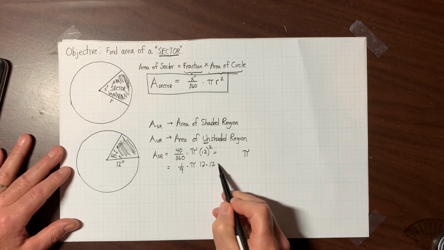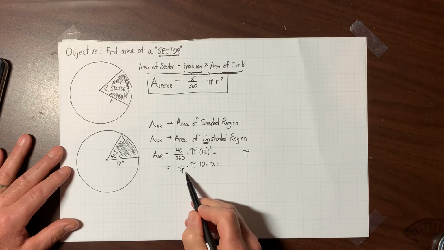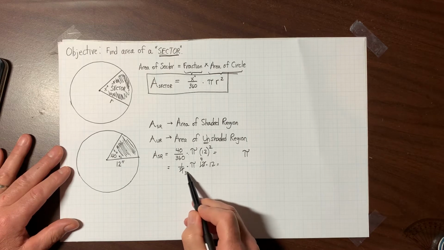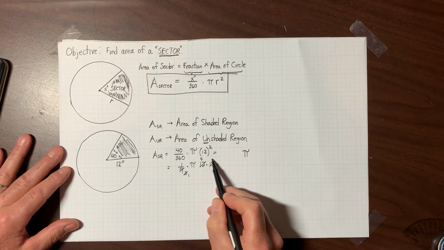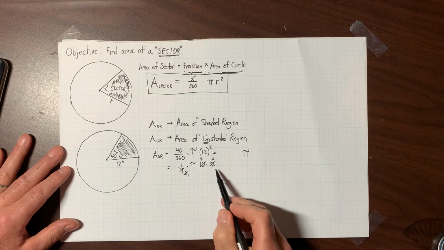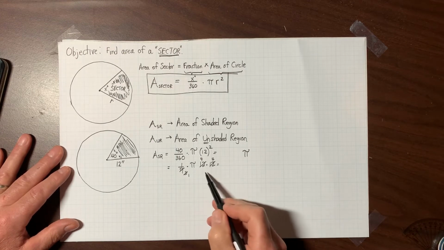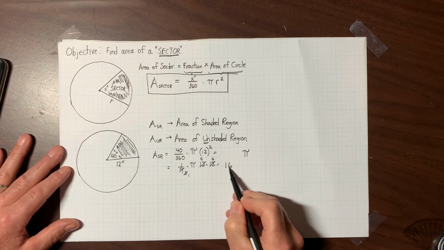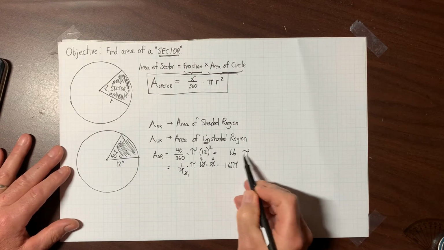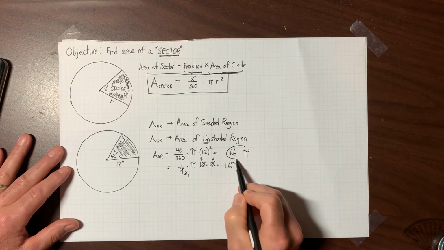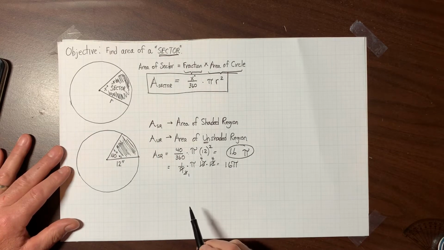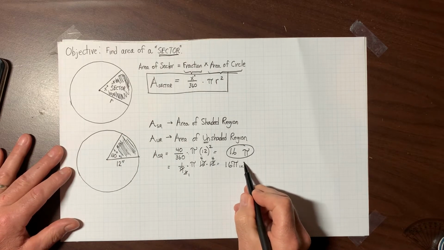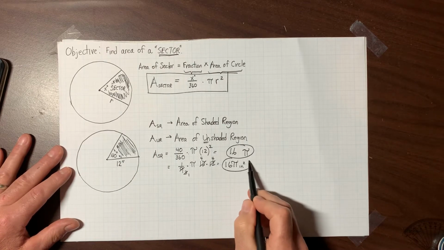And then I know that 3 goes into 9 3 times, and it goes into 12 4 times. And 3 goes into 3 once, and it goes into 12 4 times. So all that's left for me to multiply after I cancel out all the common factors is 4 times 4 times pi. So the answer is going to be 16 pi on this problem. 16 pi would be the area. Now, since it's 12 inches, it's actually going to be inches squared. Inches squared is the final answer.